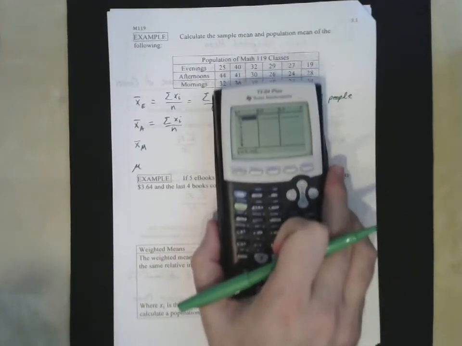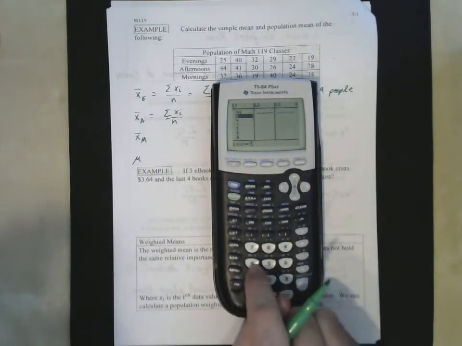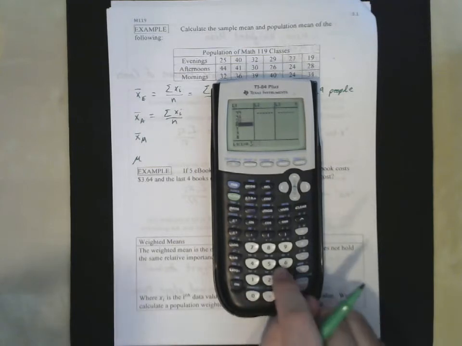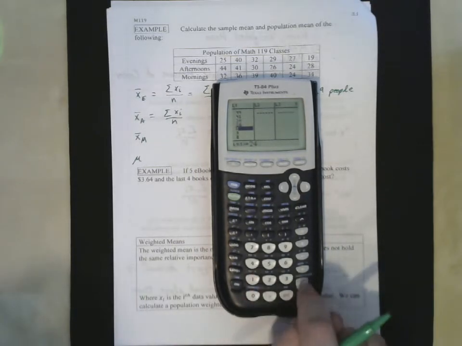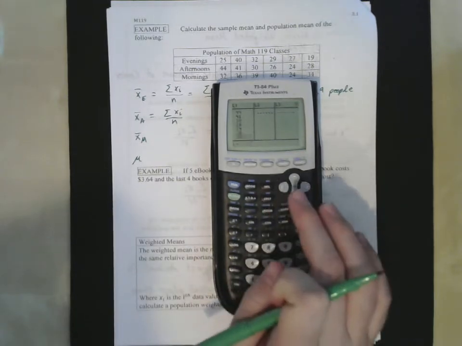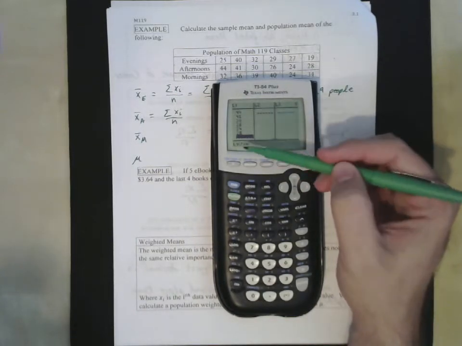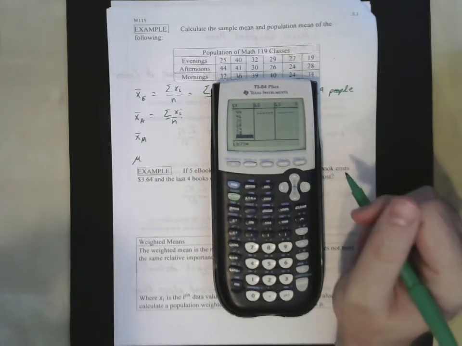I'm just going to enter the afternoon data, 44, 41, 30, 26, 24, and 28, and then I need to delete. So this is what we want, just our data points, nothing else. We don't need anything in the other lists. The other lists just allow you to do other things.